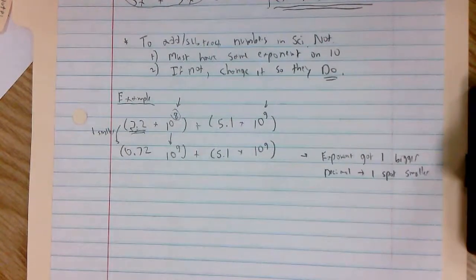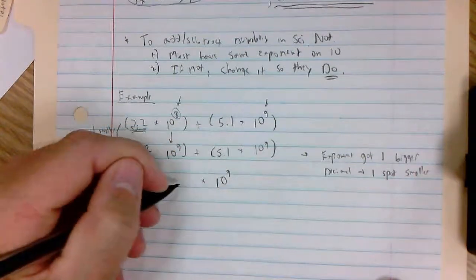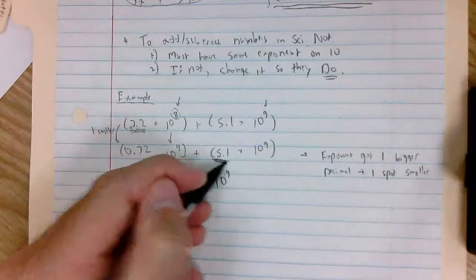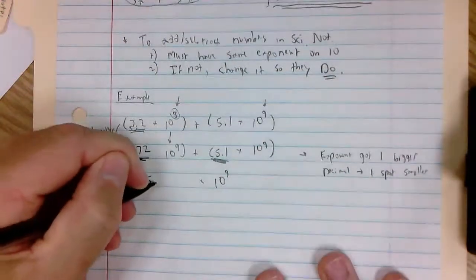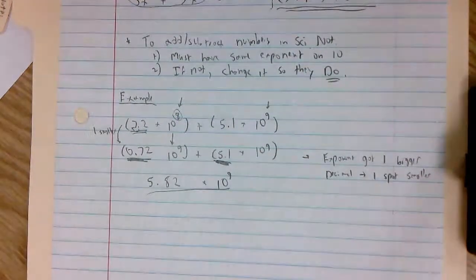And now that my numbers do have the same exponent, I can add them together. And I'm going to get something times 10 to the 9th. And I just need to add these two numbers together. 5.1 plus 0.72. Well, that'd be 5.82. And my number is now done, and it's in scientific notation.